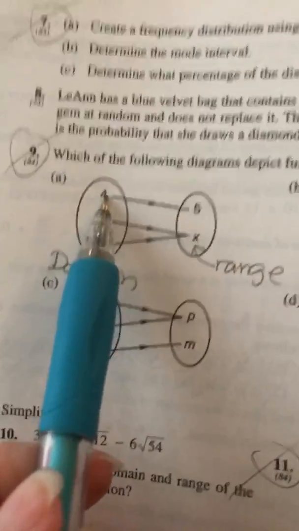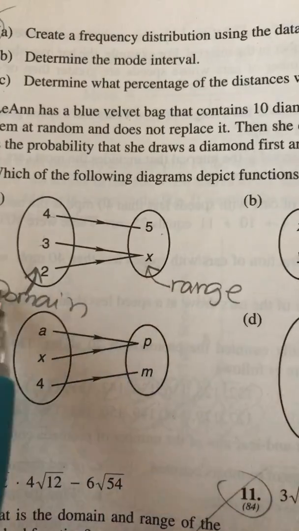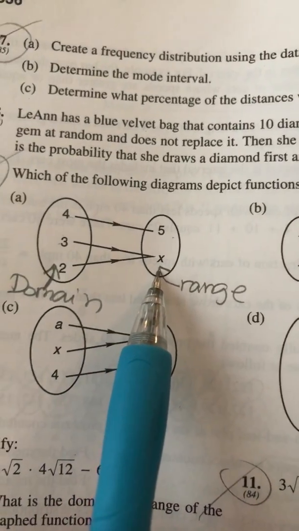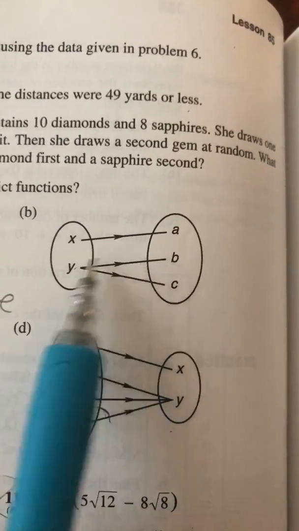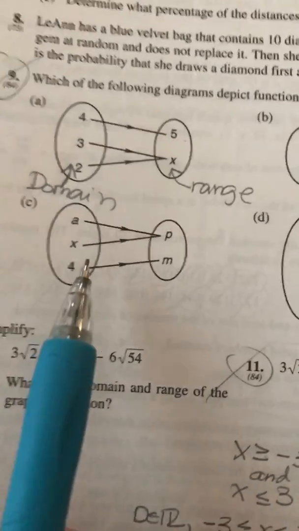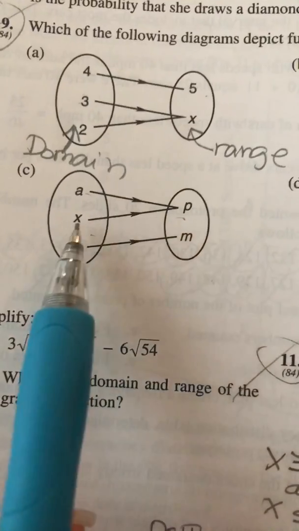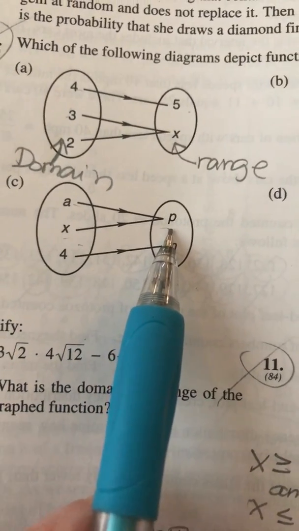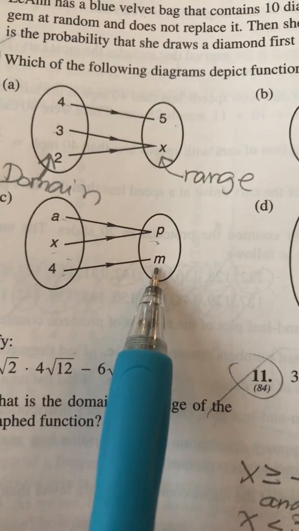For A, 4 only goes to 5, 3 only goes to x, 2 only goes to x. It is a function. For B, there's a problem. Y goes to both C and B. It is not a function. For C, A only goes to P, X only goes to P, 1Y, 4 only goes to M. It is a function.